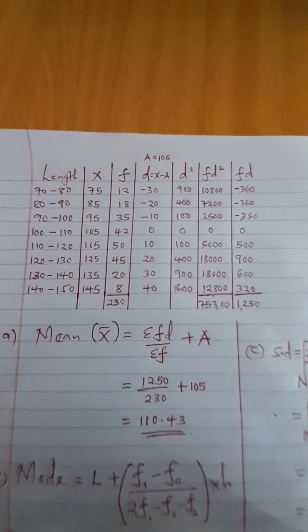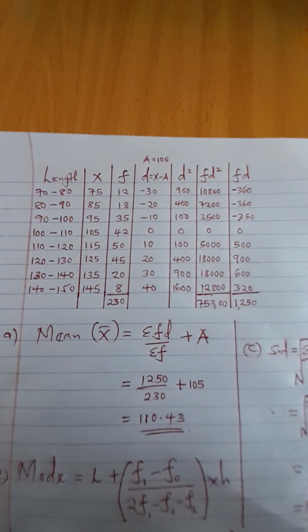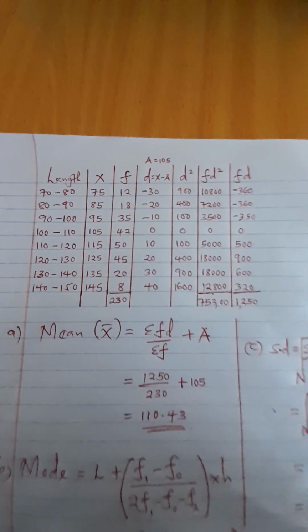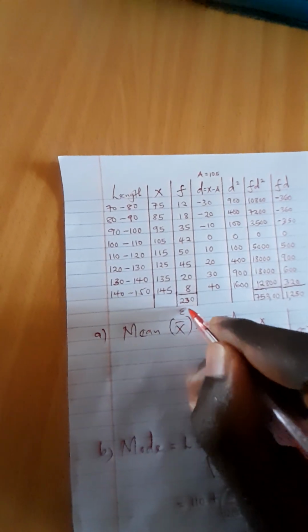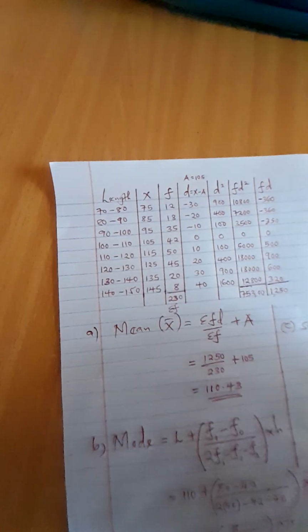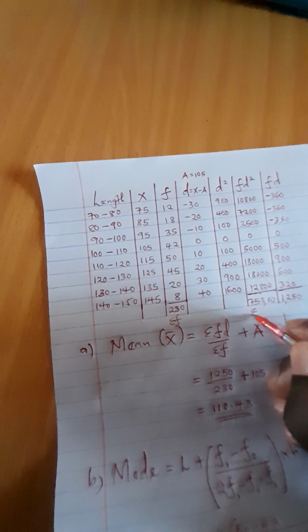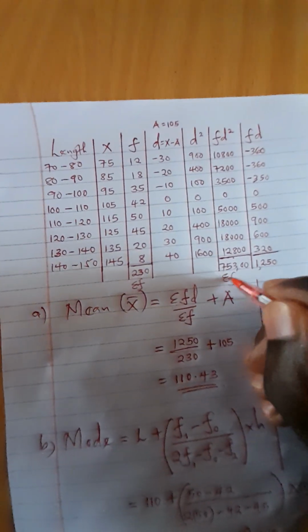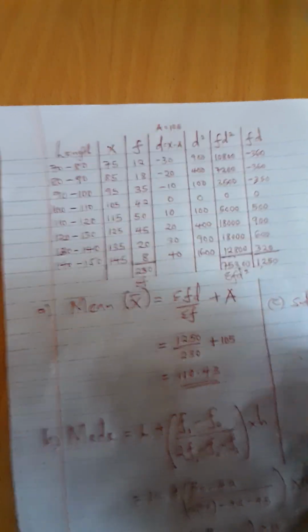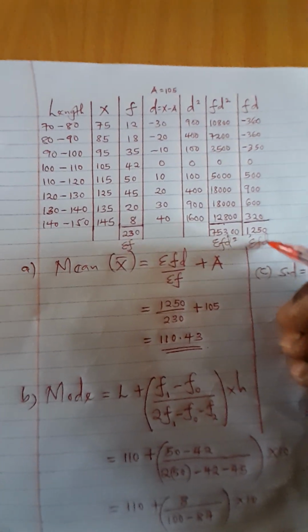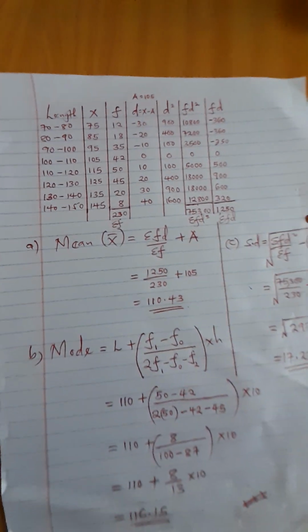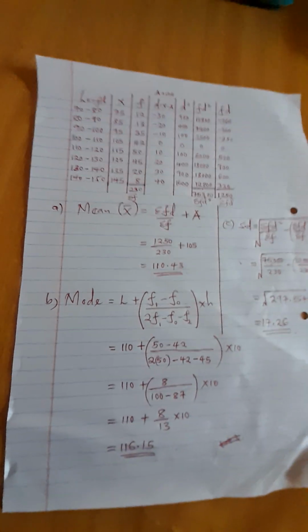Then the summation of fd is 1250. Here, summation of f is the total frequency, summation of f d squared is here, and this one is summation of fd. Then from there we go to the question.